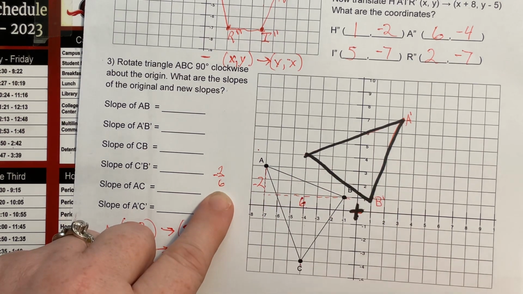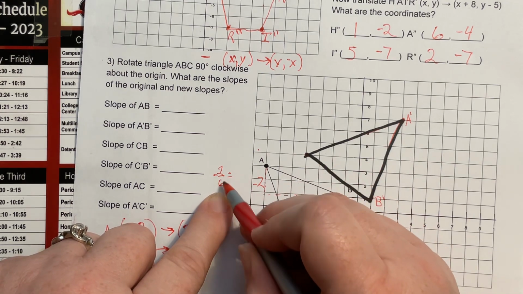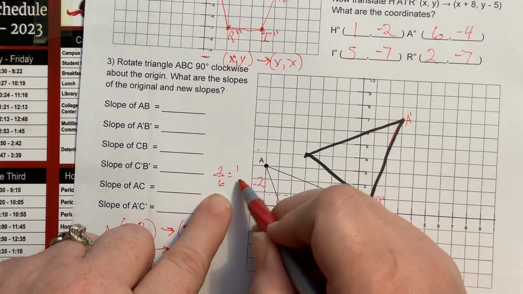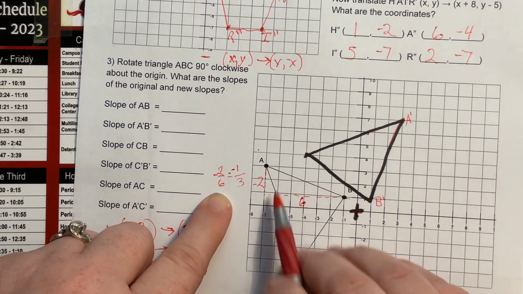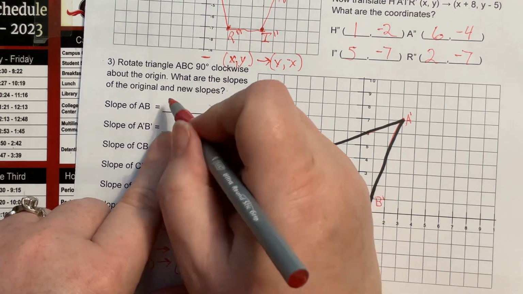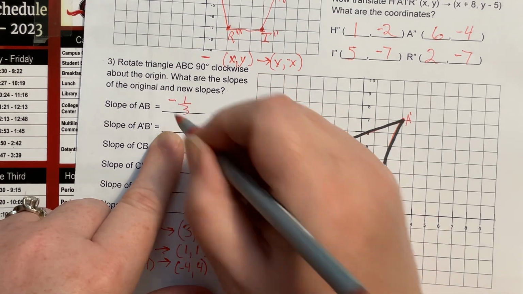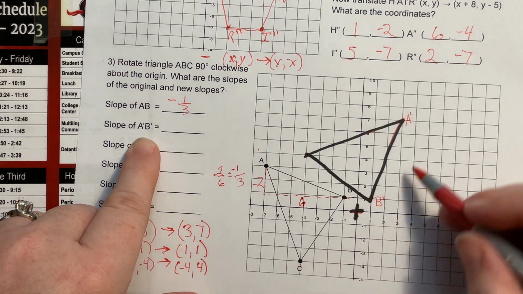Can I reduce that? Yep, I sure can. I can divide both of these by 2. 2 divided by 2, that's 1. 6 divided by 2, that's 3. And it's negative. I got to make sure I do that because it's going down. All right. -1 over 3.